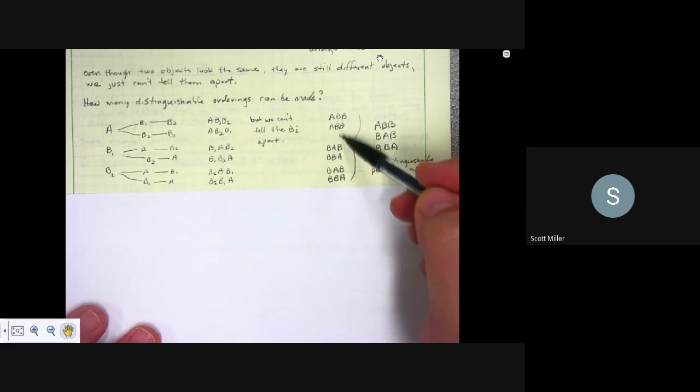I can't tell these 2 apart, so I don't count them as separate. I count them as one because it said distinguishable. I can't distinguish these 2 apart, so that only counts as 1. And so that's what we're doing here. So there's only 3 distinguishable permutations if I have repeats.